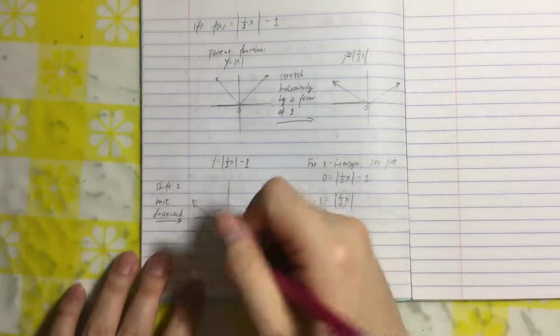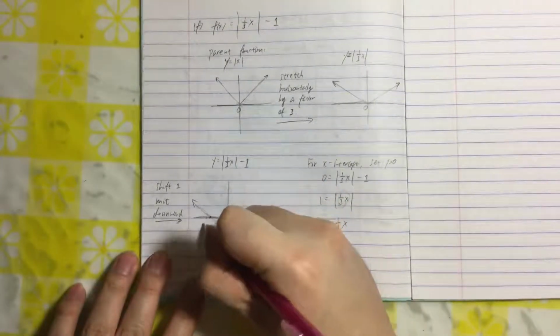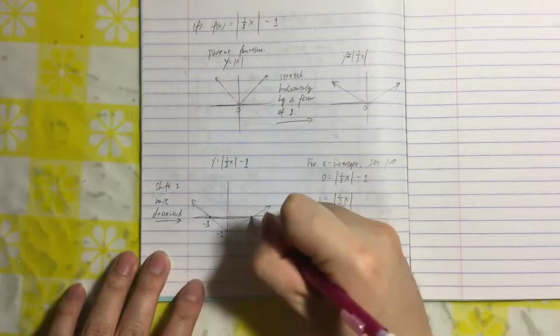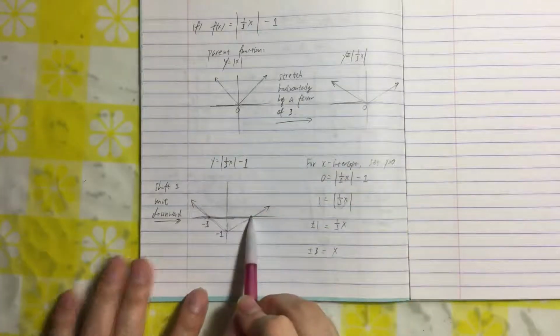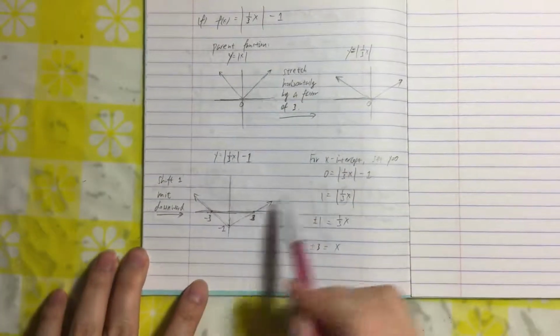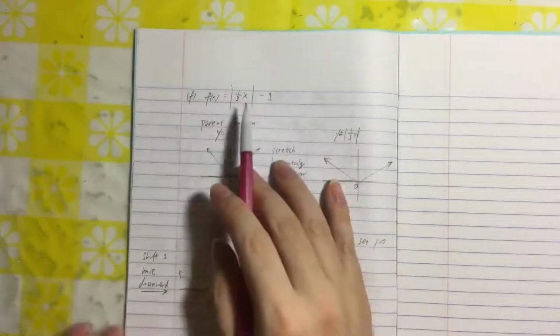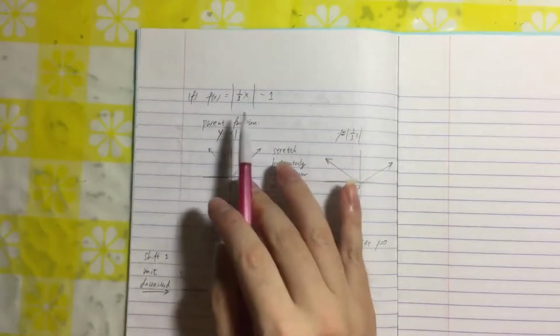And we know that this point here must be -3, and this point here must be positive 3. So those are the X-intercepts, and this is the Y-intercept. That's the graph of this function.